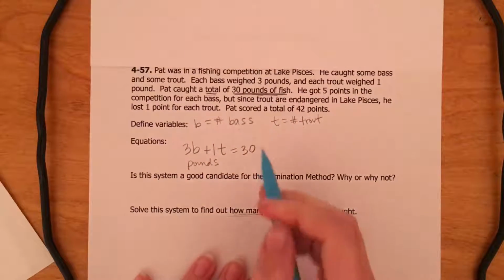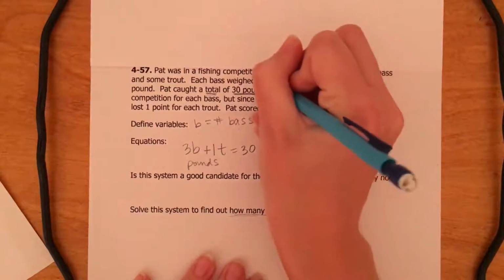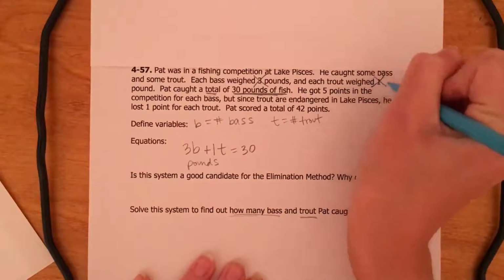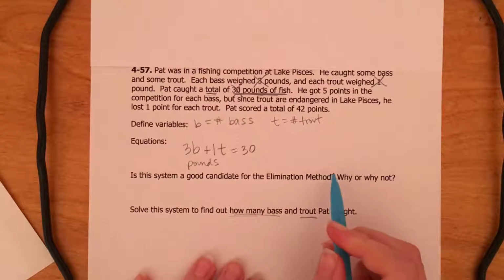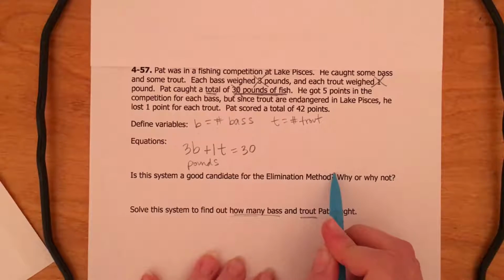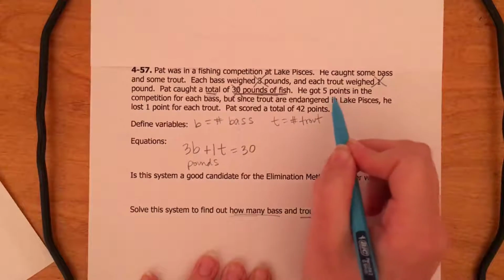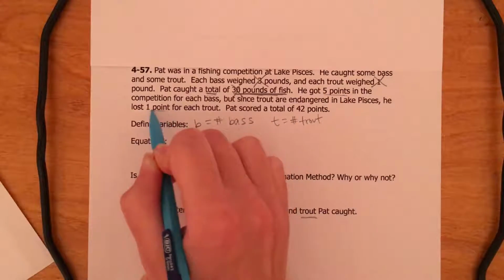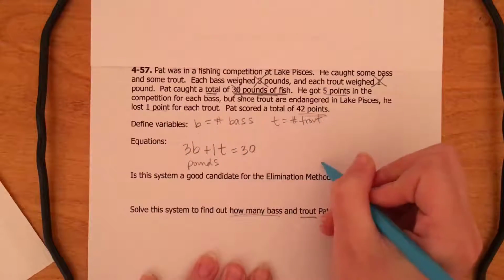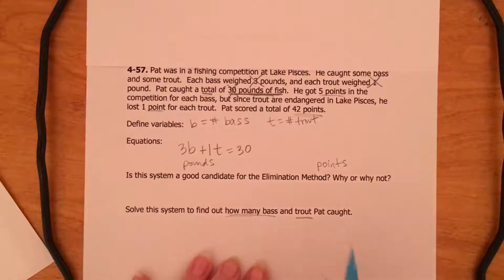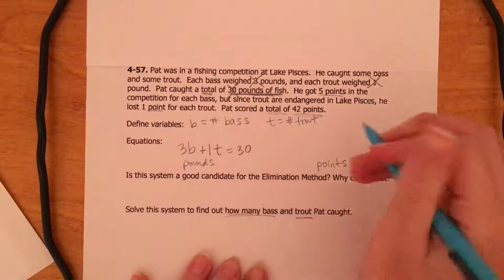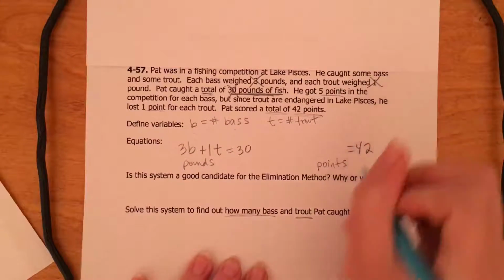Okay, all the stuff that we just used was about pounds, so I'm going to cross those numbers out because I'm not allowed to use them again. I can't use any of those numbers again in the second equation. Let's look at the numbers that are left over in this problem: 5 points, 1 point, 42 points. So the second equation is going to be all about the number of points that he scored. This is a total, so again, I'm going to set my equation equal to 42.